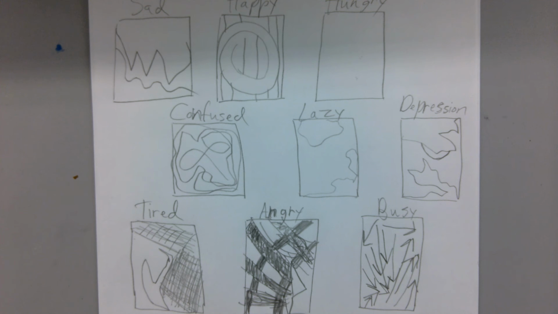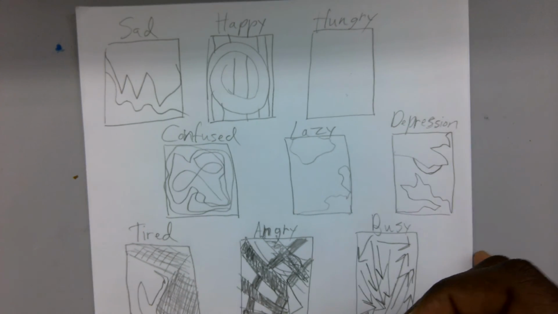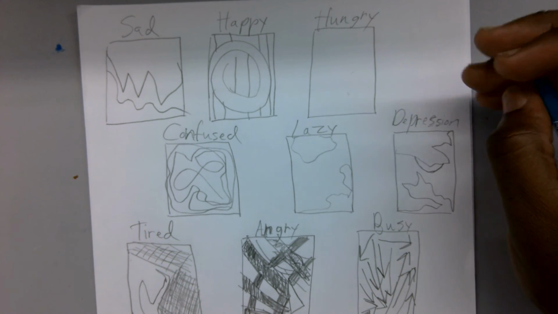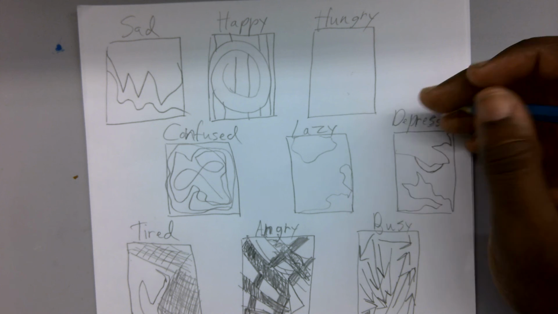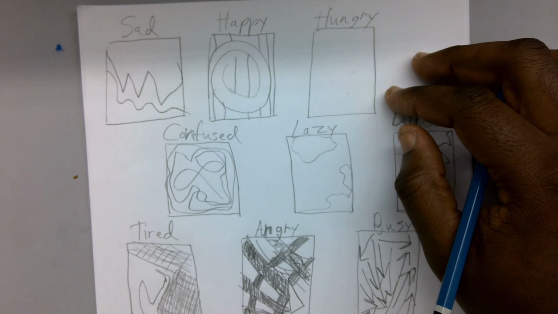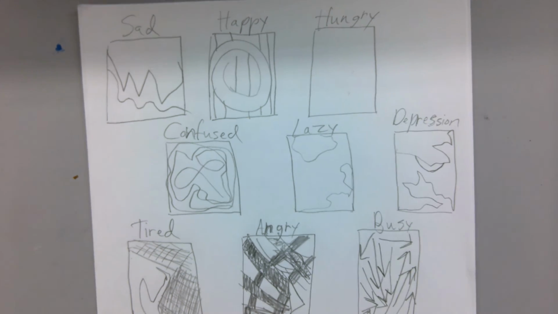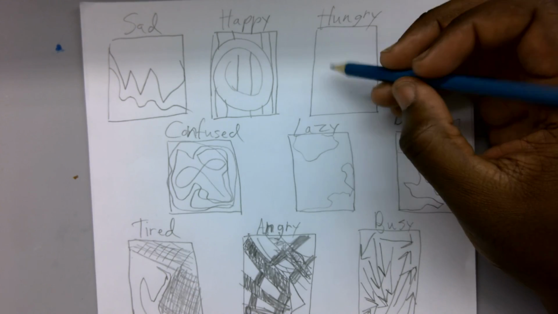So we're using lines to depict our emotions. And my next one is hunger, the hungry. You could be hungry as far as knowledge. You could be hungry as far as food. But for this benefit, we're gonna use food. So let's see.